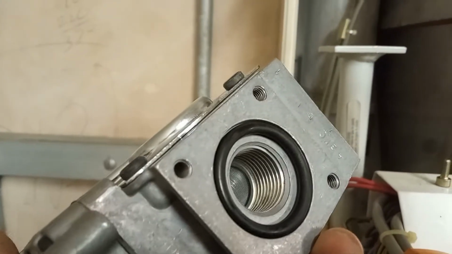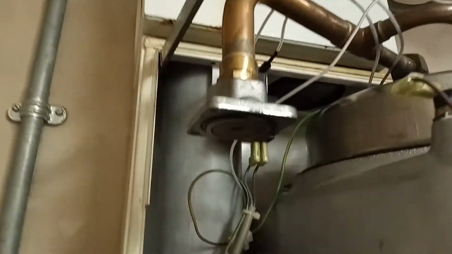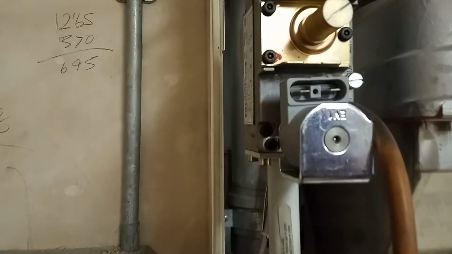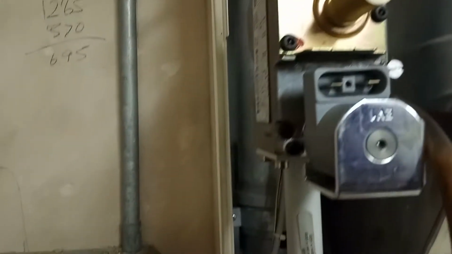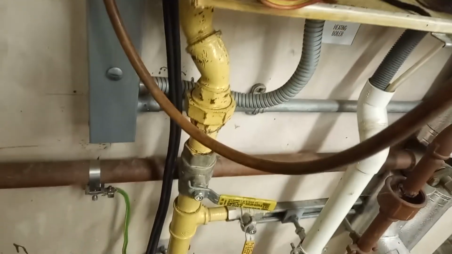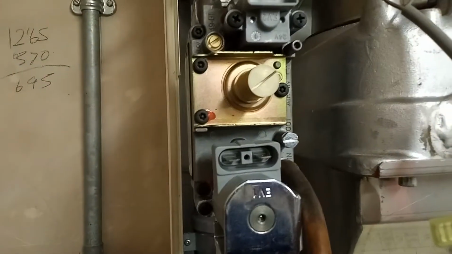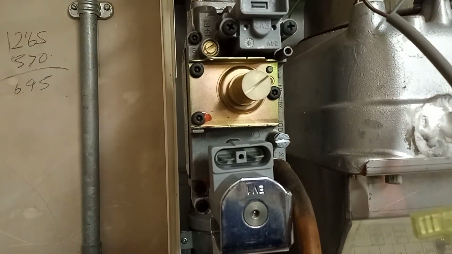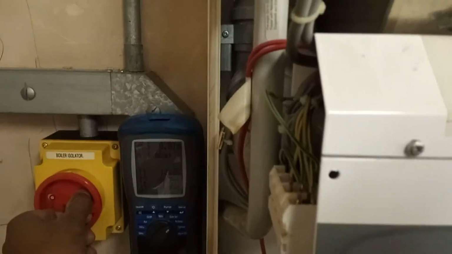We've got our O-rings in our new gas valve, O-ring up there. Okay, new gas valve in. Tightness test taking place. Okay, let's test the new gas valve.